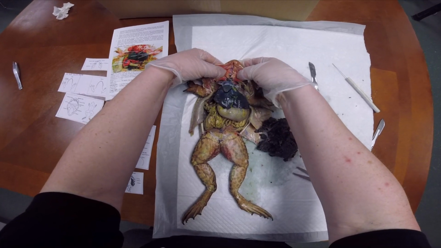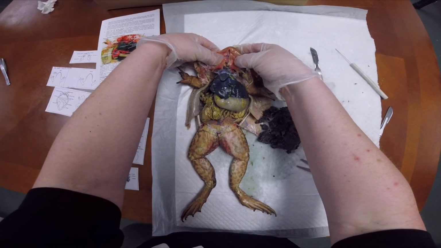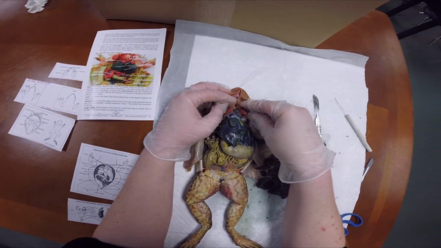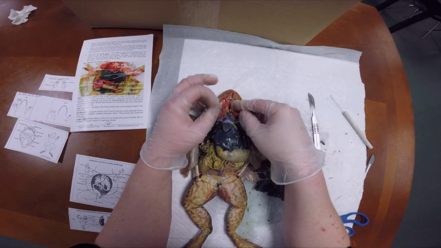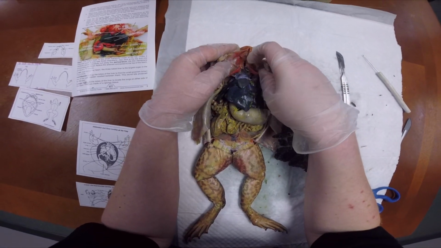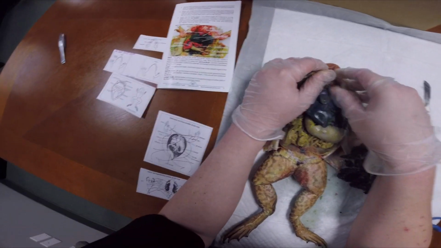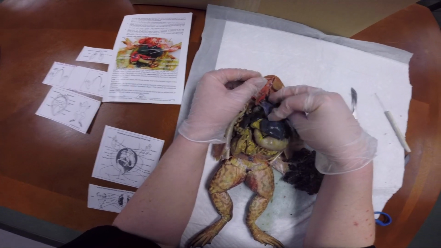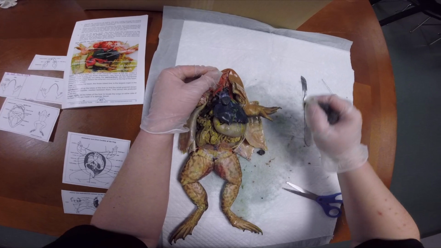That is the esophagus that I kind of accidentally cut through, but that's okay. Then we have several veins up here that you can kind of see from the dye. Makes it a little bit easier for us to tell. You've got arteries.